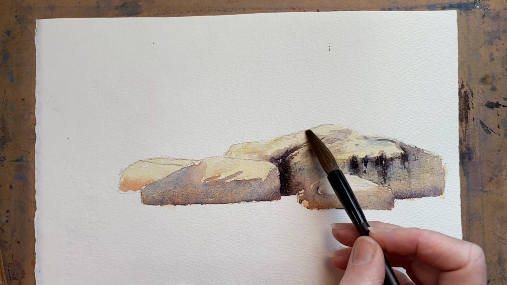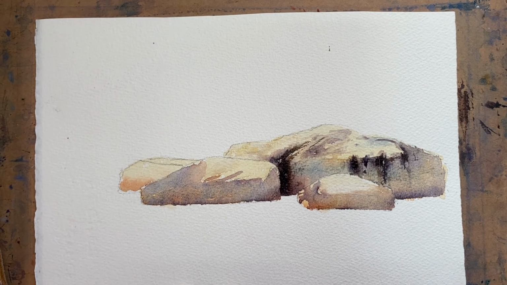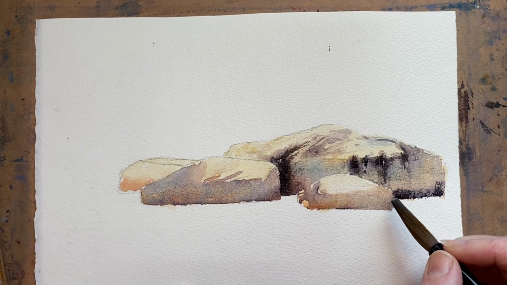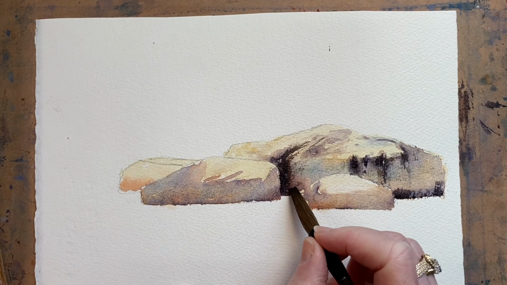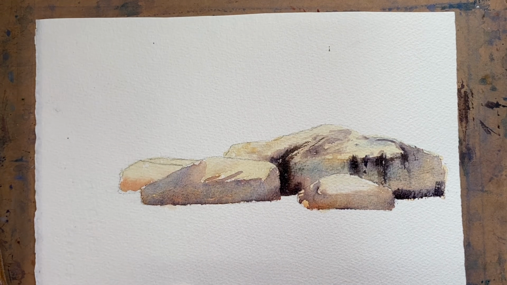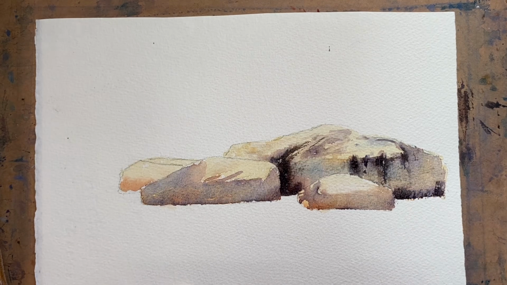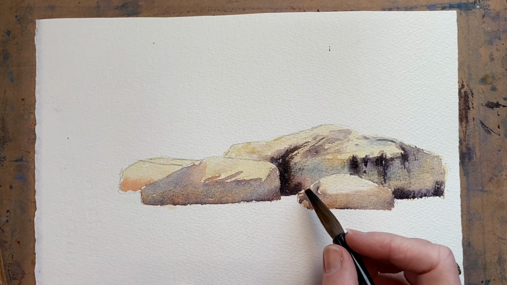So this was just a little bit of yellow ochre, but it was too bright for what I intended there. I want to reinforce the dark right down at the water level. But again, I'll soften just next to it in some places so that it's not hard edges all the way around.